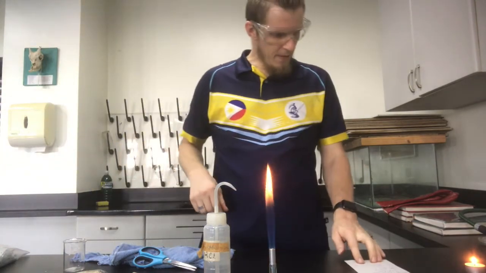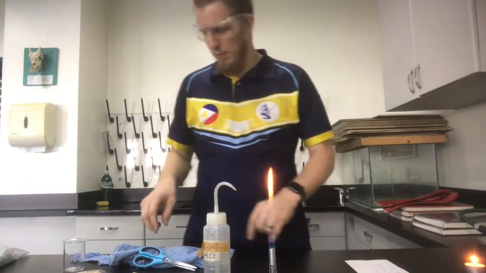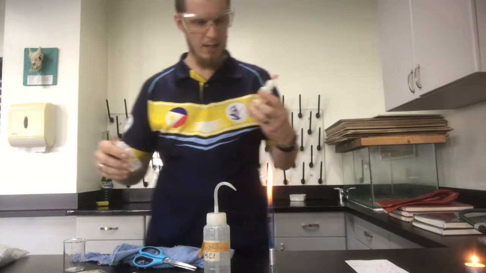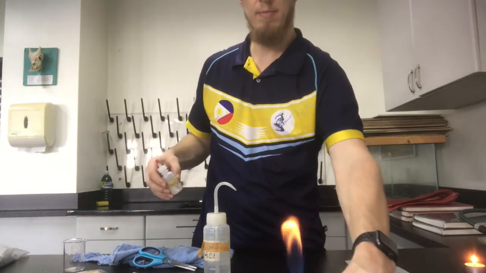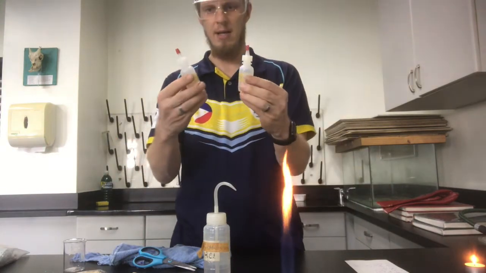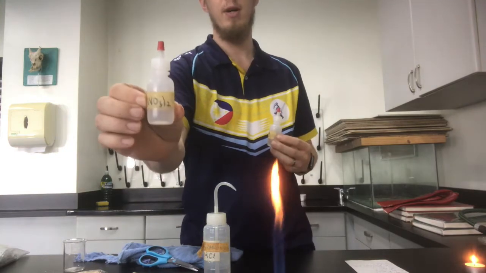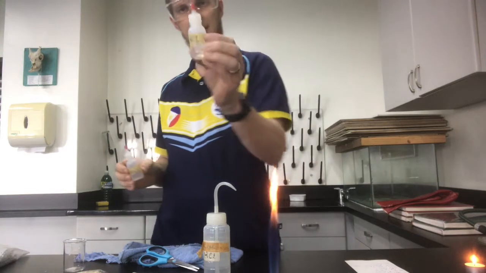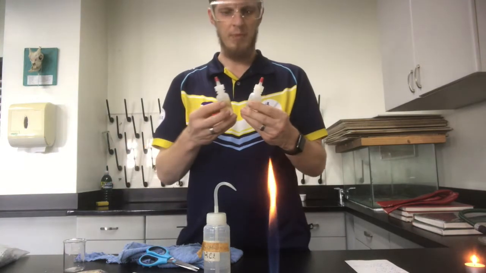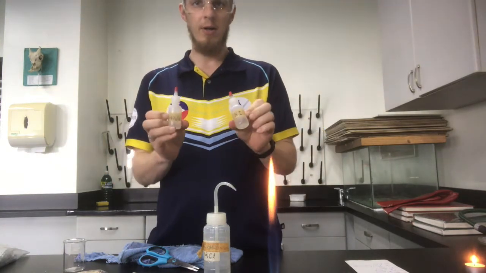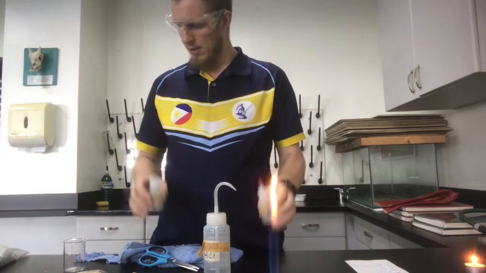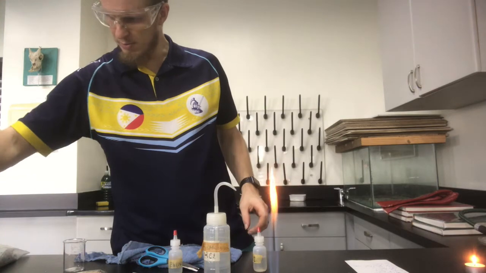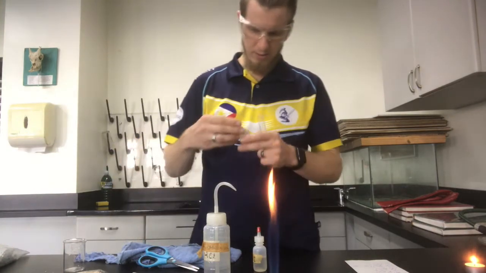Okay, and then double replacement reaction. In this case, I'm just going to move the Bunsen burner out of my way. I've got potassium nitrate, lead nitrate and potassium iodide. They're both ionic compounds that I've dissolved in water, right? And we've seen this one before, but we'll use it again because it's super helpful.